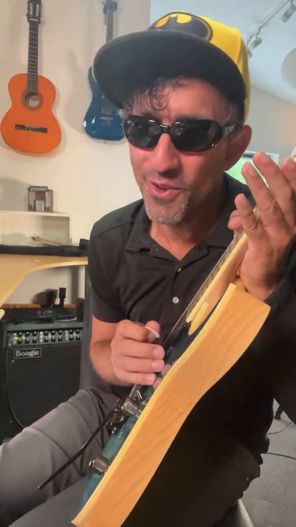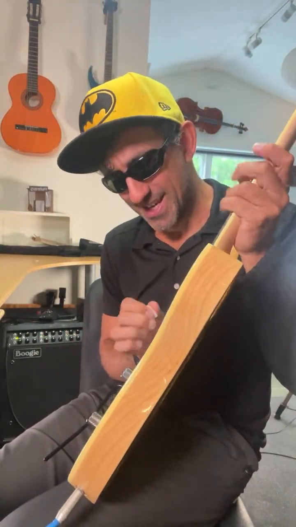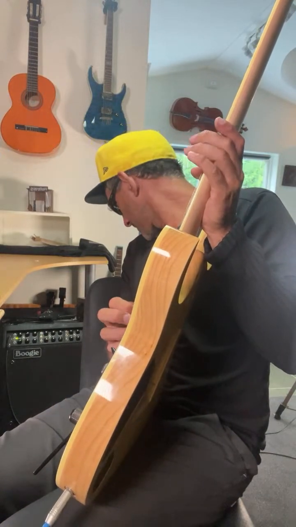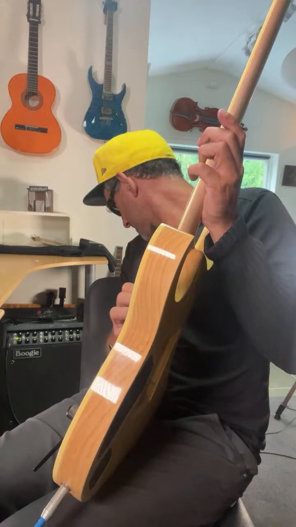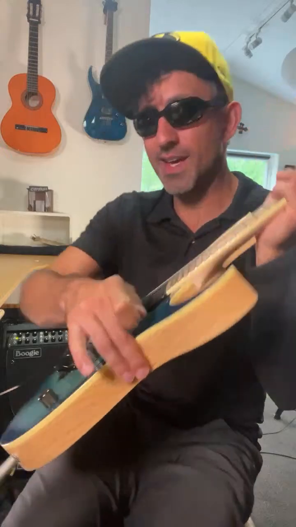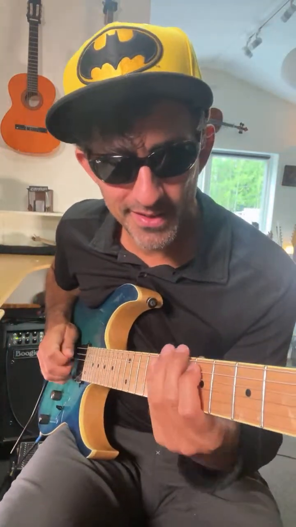That's Floyd Rose happens. Gotta tune a little bit. Okay, close enough for rock and roll, I hope.